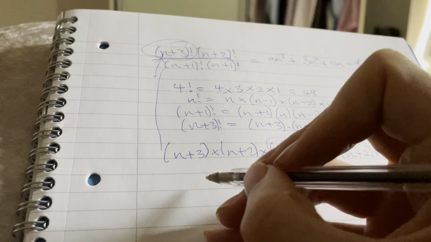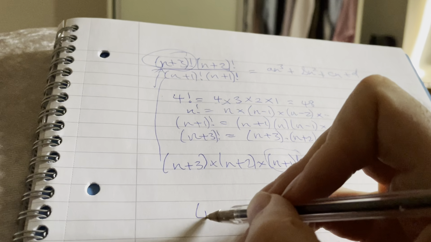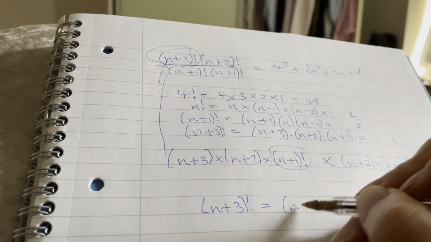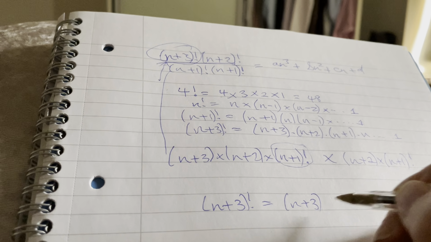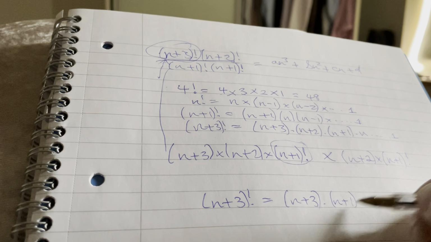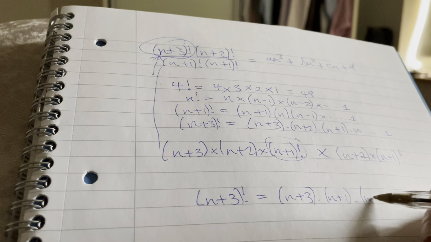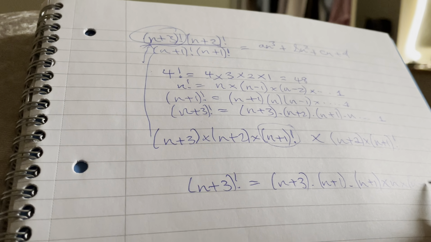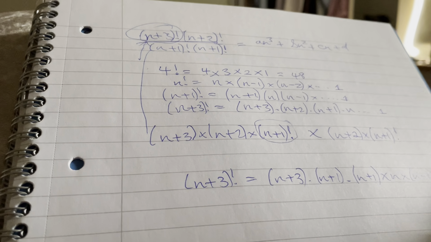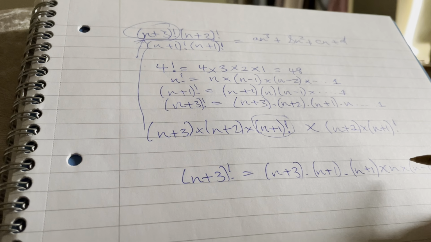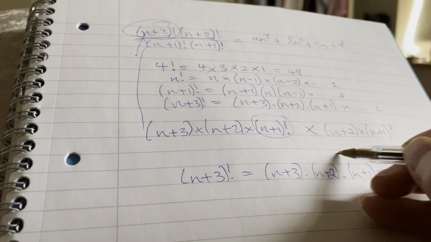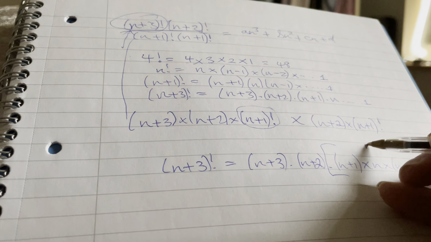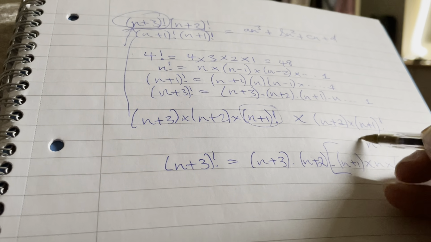The reason for that, let's be clear about it. Why is the reason for that? Well, n plus 3 factorial is equal to, okay, n plus 3 by n plus 2 by n plus 1 by n, and so on, all the way down to 1. This bit here is basically n plus 1 factorial.